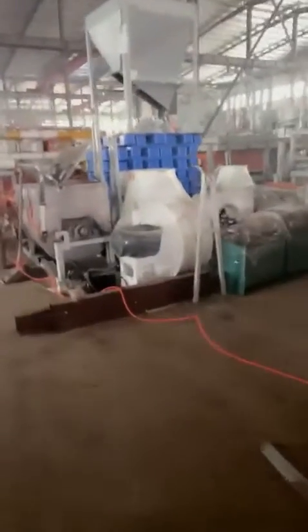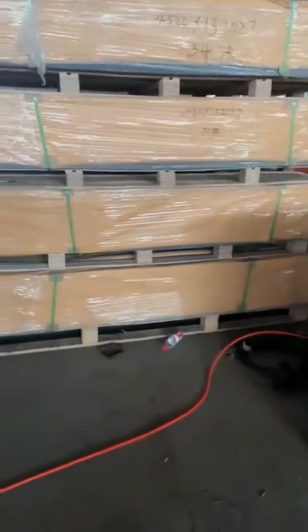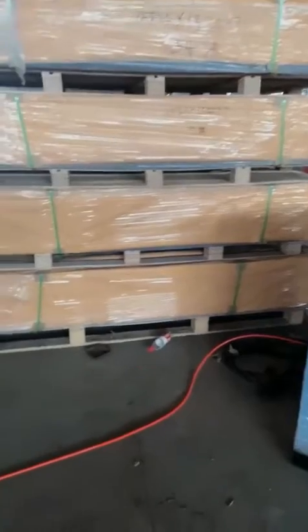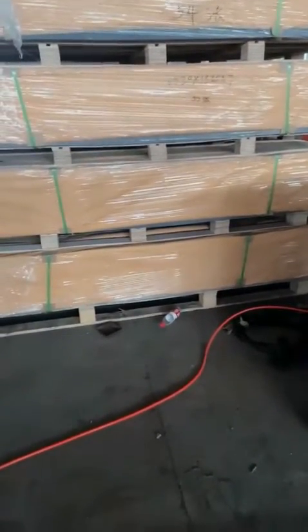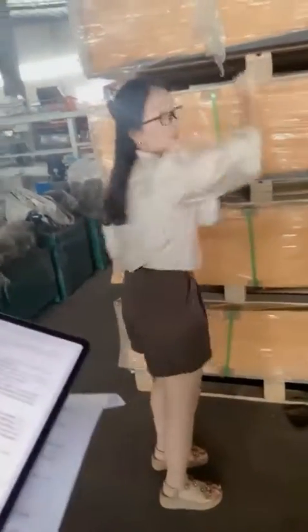There's another thing we need to emphasize, which is safety. Our company attaches great importance to safety, both machinery safety and workers' safety. Before we do loading, you can see there are many workers here, but not every worker can do this loading job. They follow the guidance and the safety rules to do the loading process.